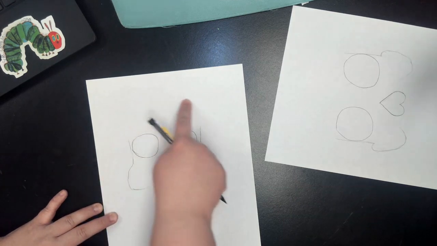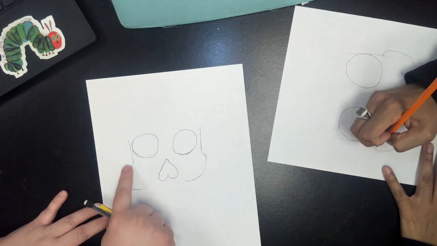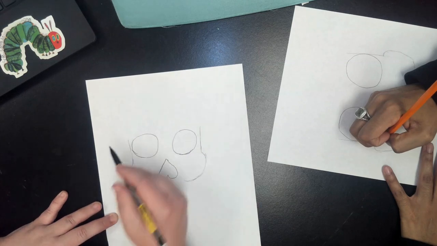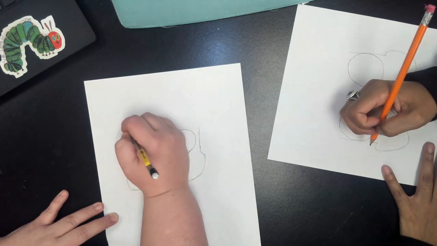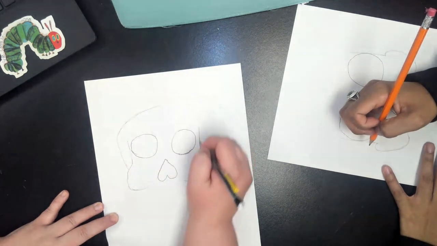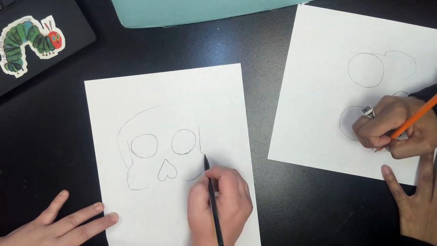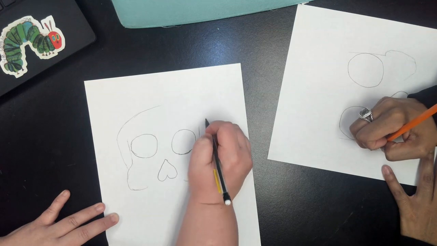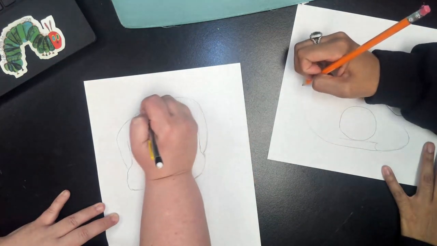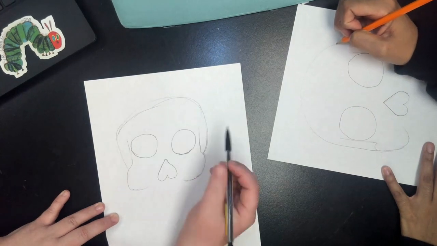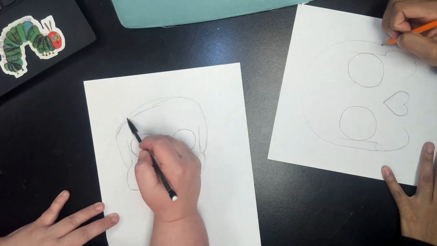We're going to do a U to the other cheekbone, making the forehead. Okay. Maybe. And this is another one that you're just going to have to kind of eyeball.